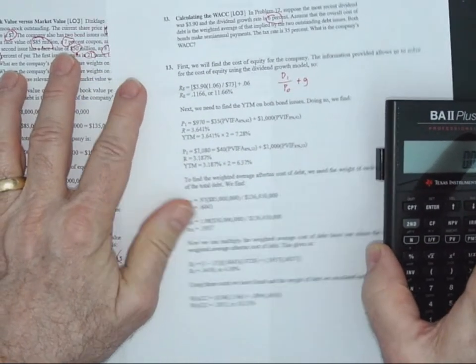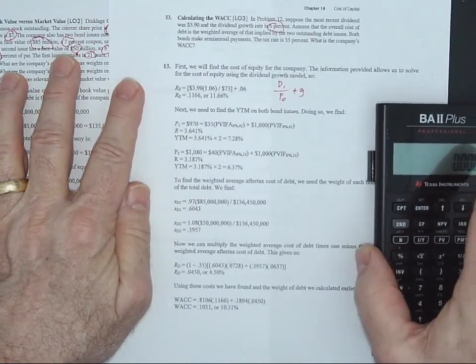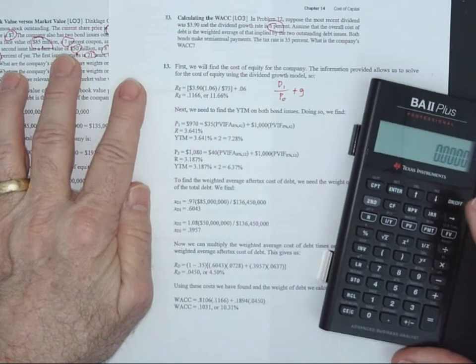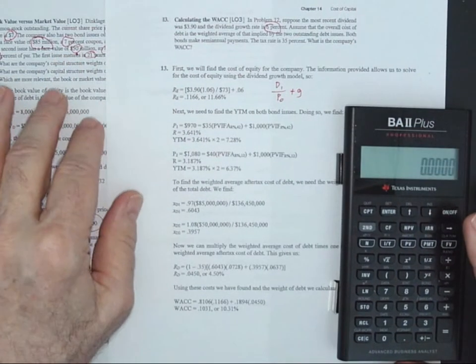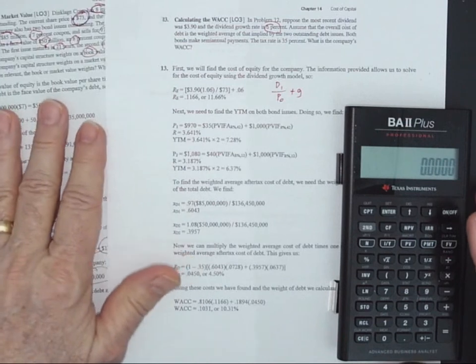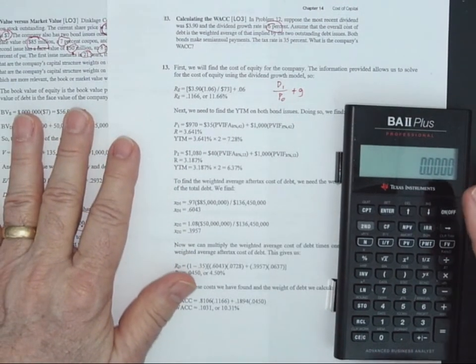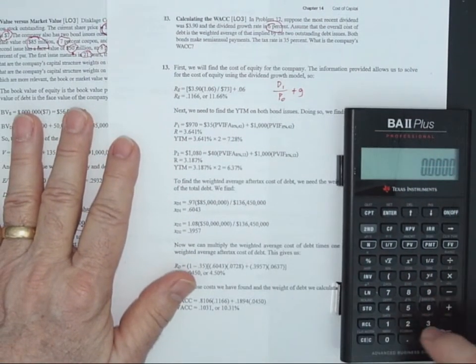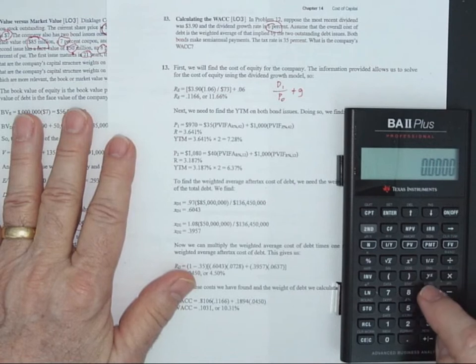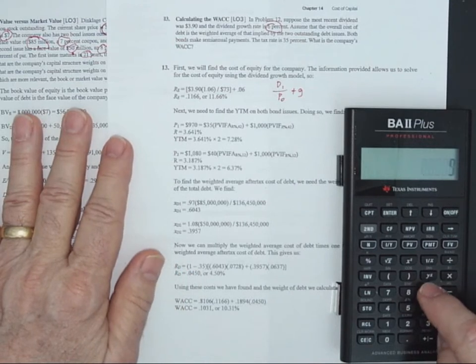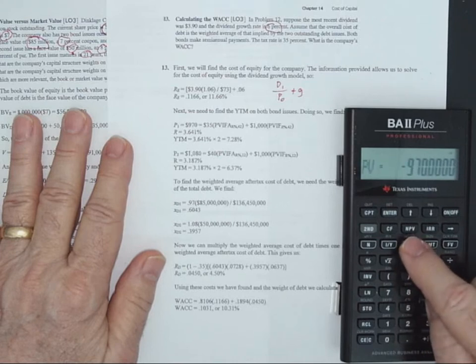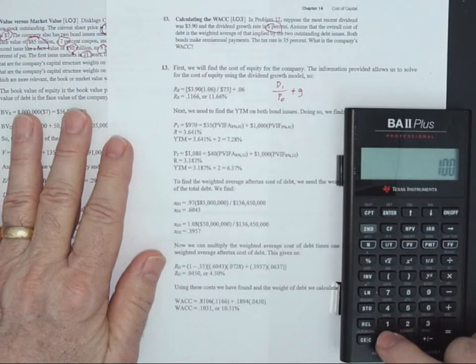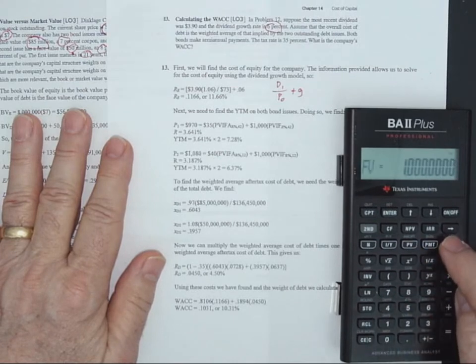So the bond price of the first one was 970. So 970, change signs, is the present value. 1,000 would be the future value.